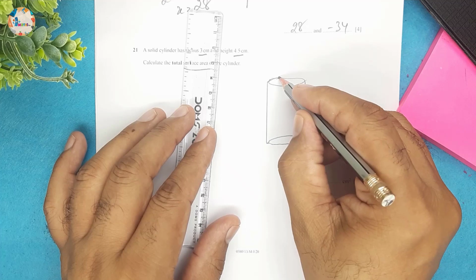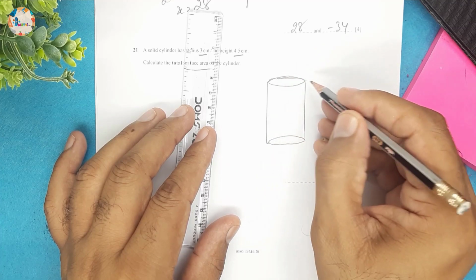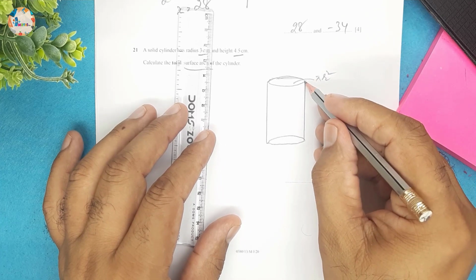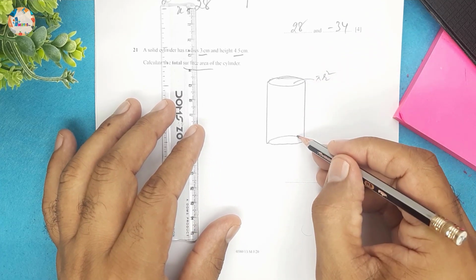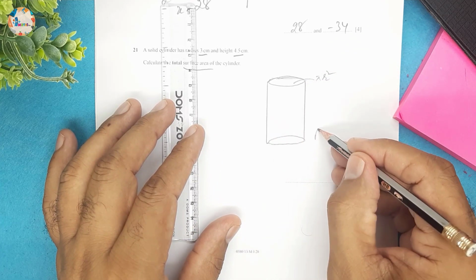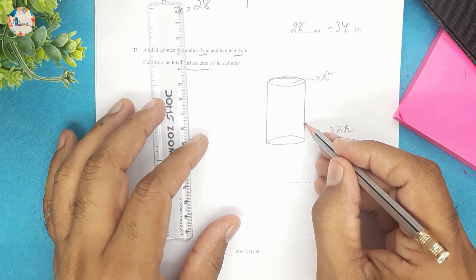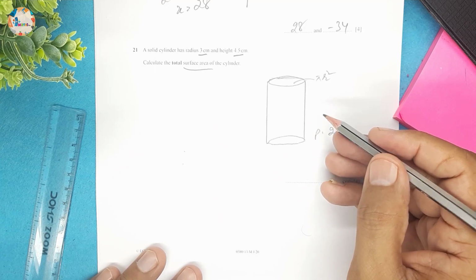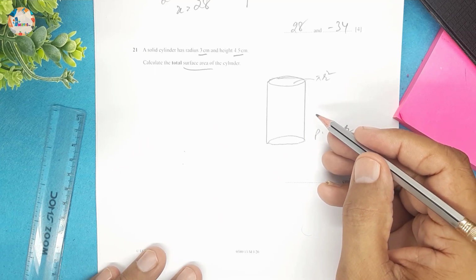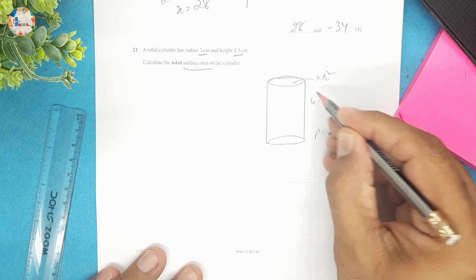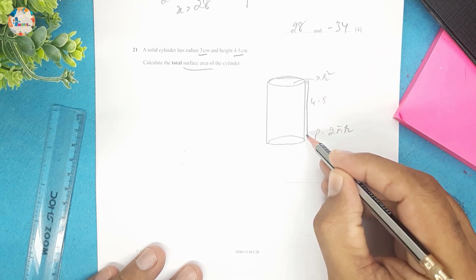So top and bottom will be pi r squared each. The perimeter will be equal to 2 pi r, and this length is 2 pi r into the height they have provided, which is 4.5.